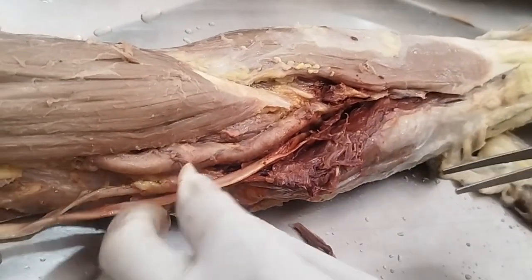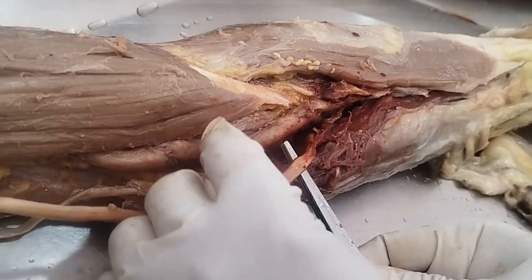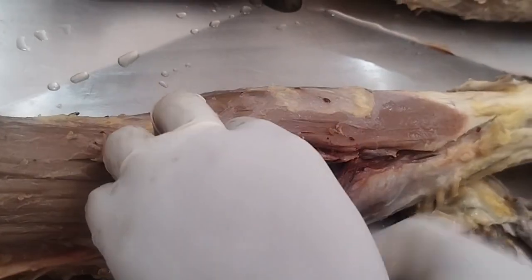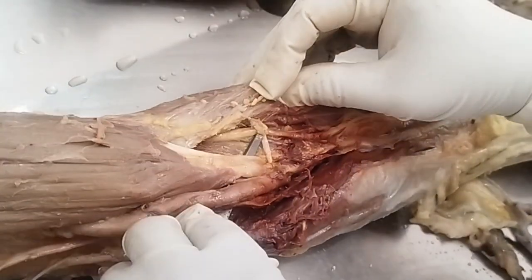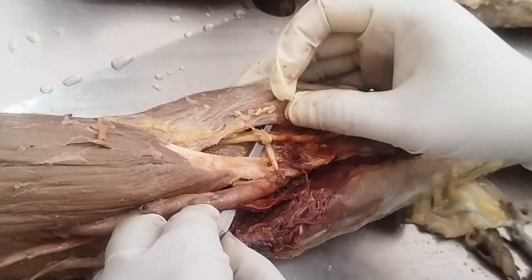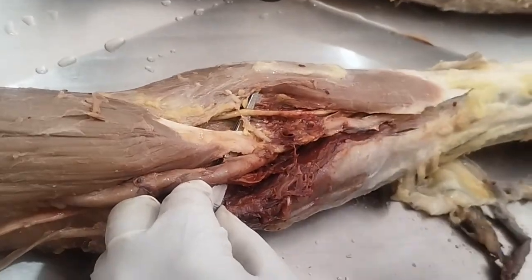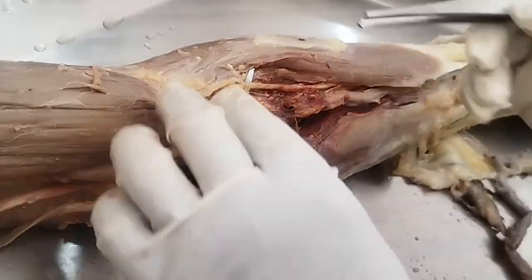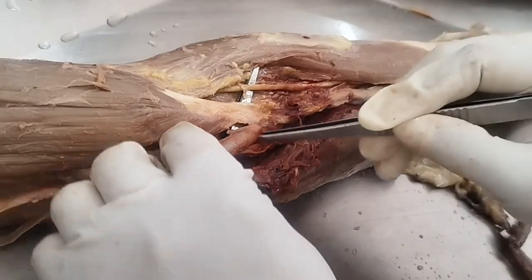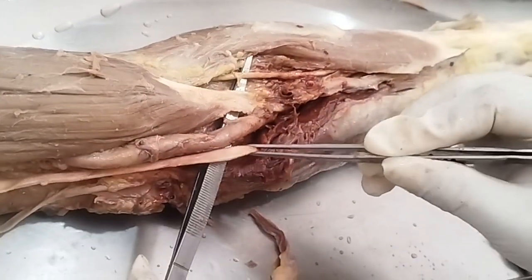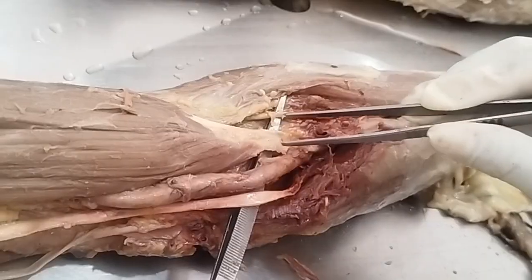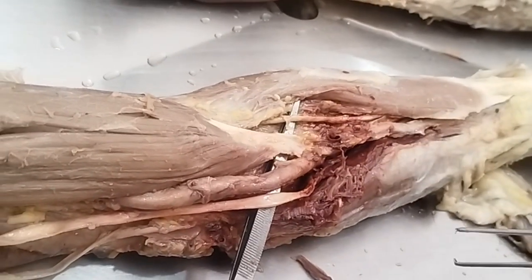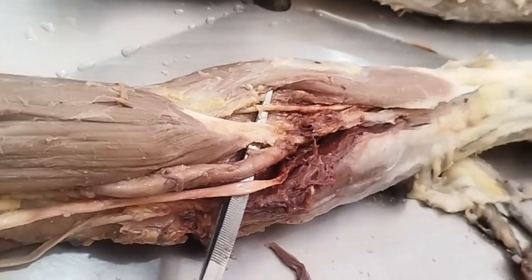Contents, mainly from medial to lateral side: median nerve, brachial artery, biceps tendon. Next, another one, the superficial branch of the radial nerve. See, these are the four contents in the cubital fossa: the median nerve, the brachial artery, the biceps tendon, and the superficial division of the radial nerve. This is a very, very important viva as well as theory question.